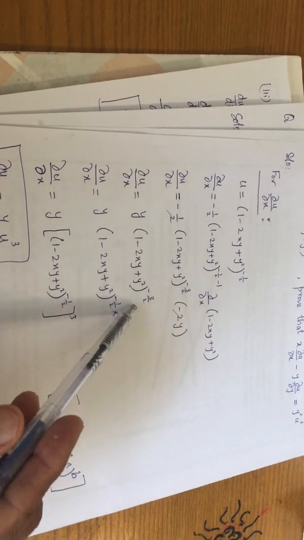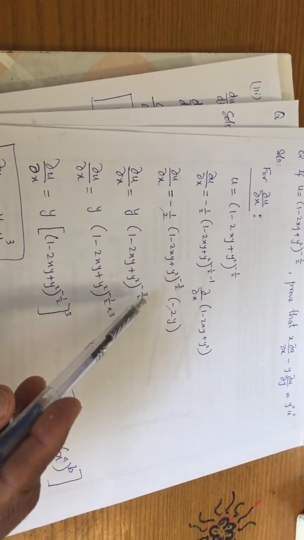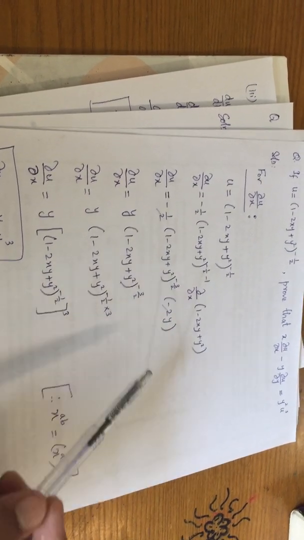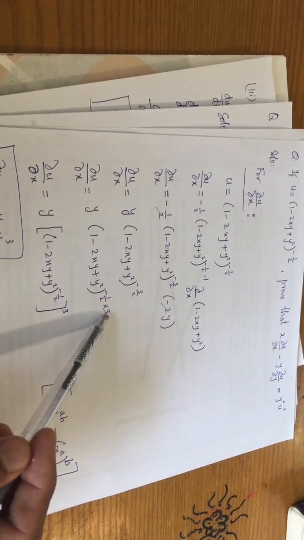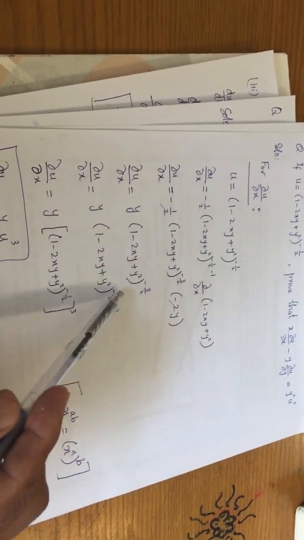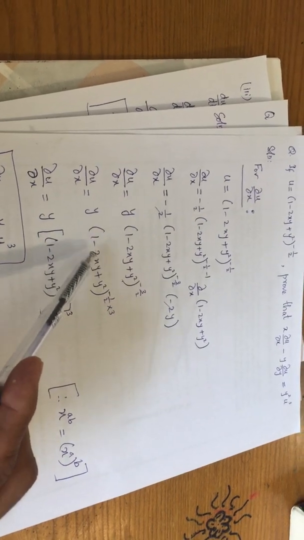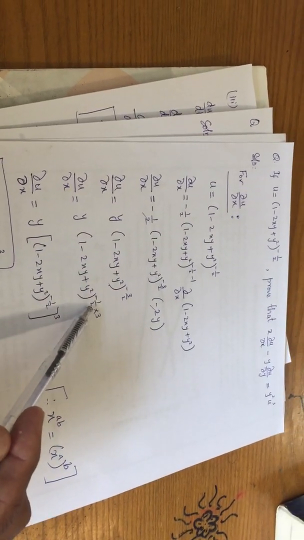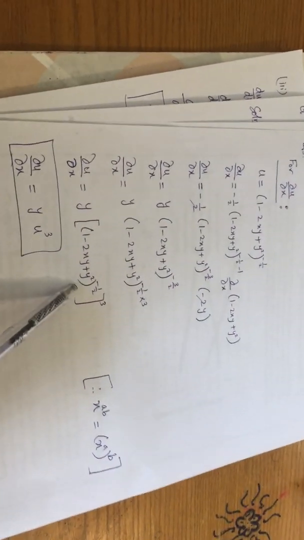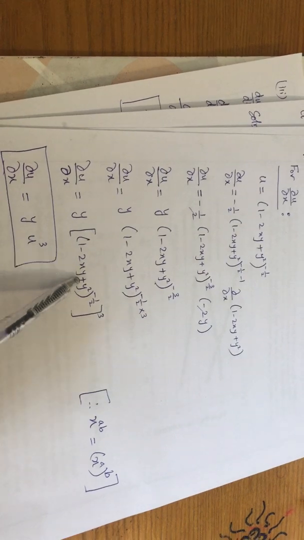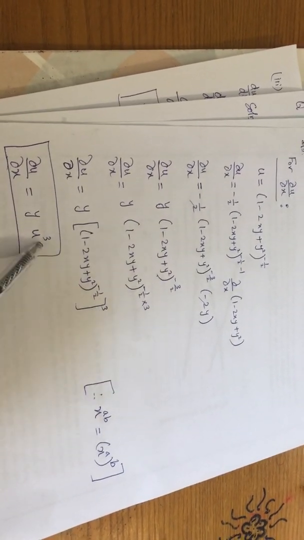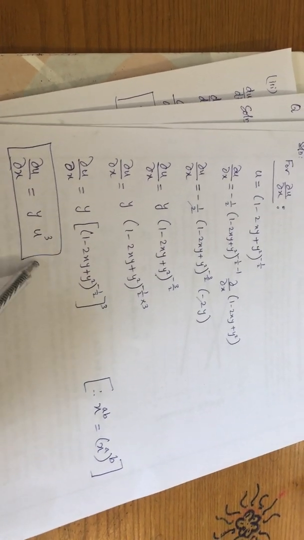We can write minus 3 over 2 like minus 1 over 2 multiply 3, no much difference. Then partial u over partial x is equal to y, and this term (1 minus 2xy plus y square) power minus half is equal to u, right? So we substitute u, and the power is 3, and it's y u cube.